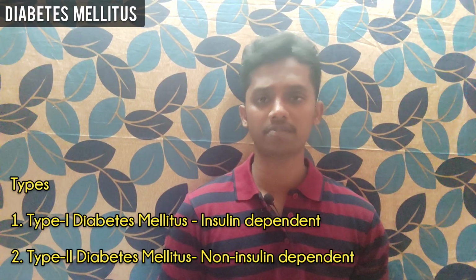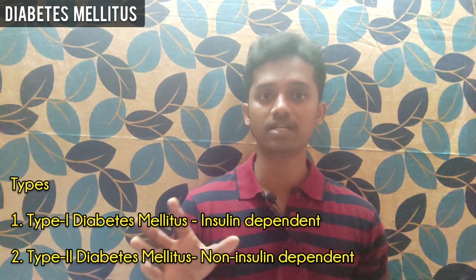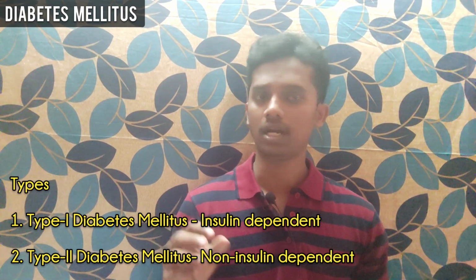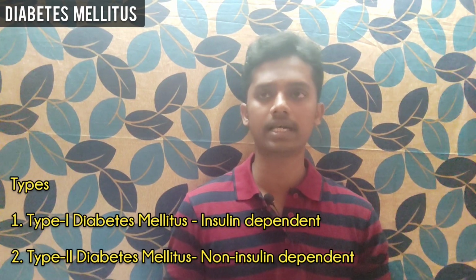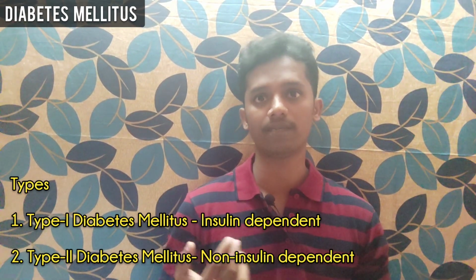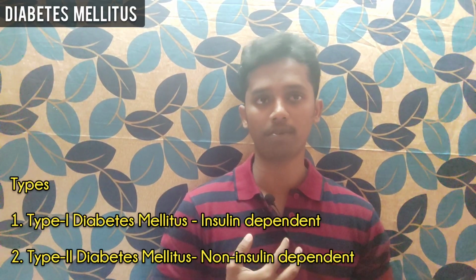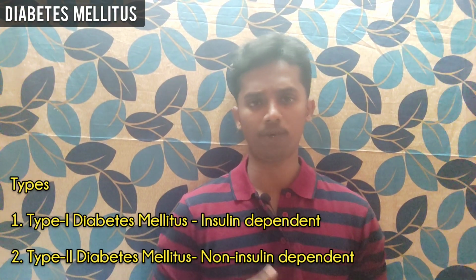this form of diabetes mellitus is more lethal compared to other types, which means if it is untreated or undiagnosed, definitely it will be lethal, it will be life threatening. So it is considered a serious form of diabetes mellitus, which needs diagnosis and treatment properly in order to prolong the survival. So this is about type 1 diabetes.